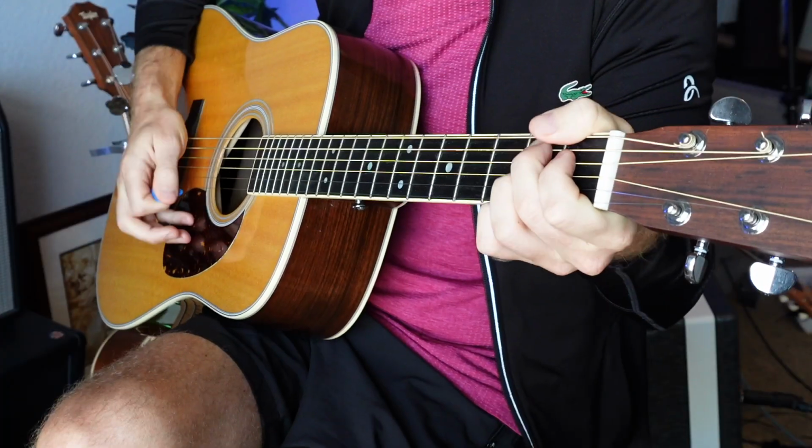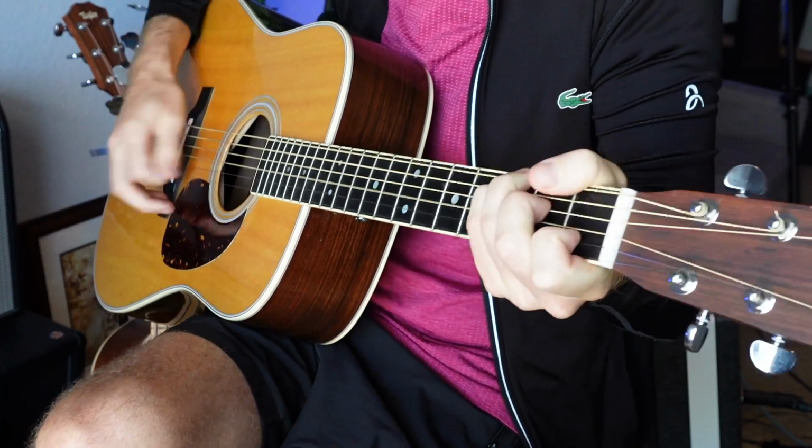We're not going to use it to get back to the 6th chord. We're just going to use it as this new chord, like maybe after the G. We're going to go to the C chord.